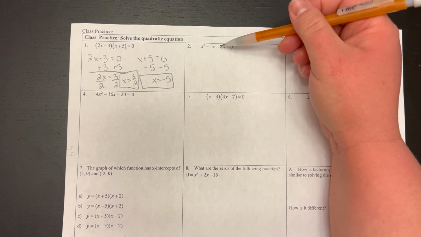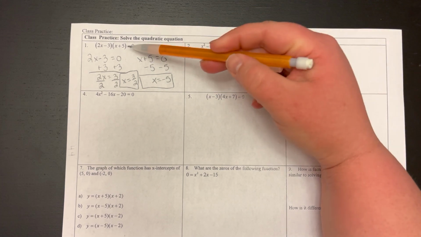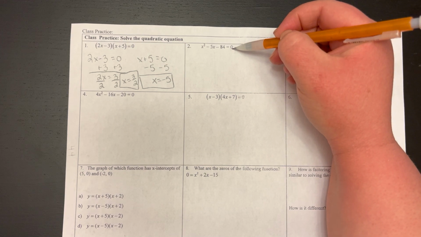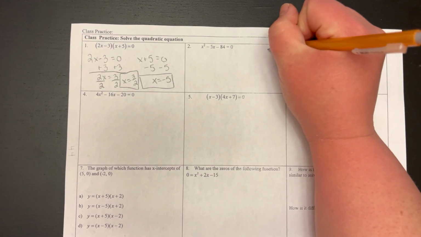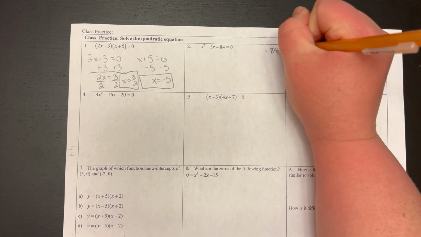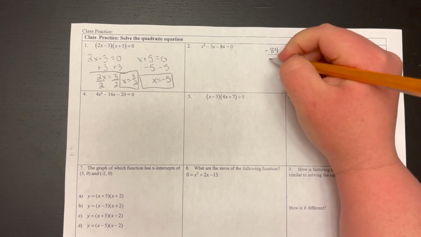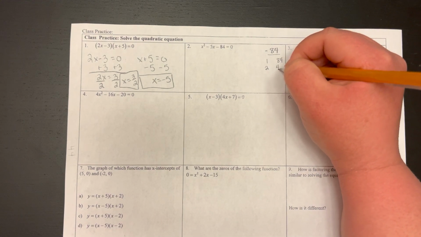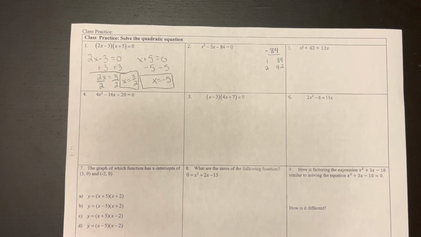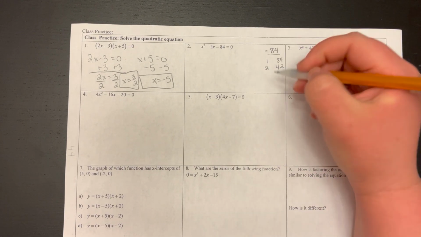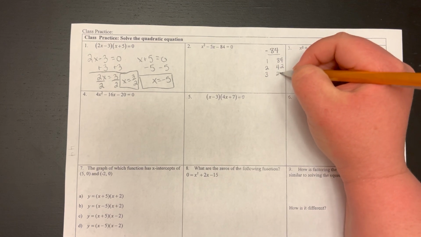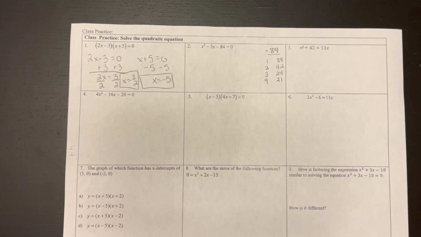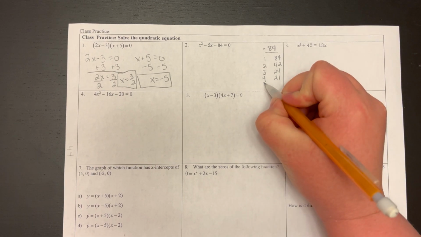X squared minus 5x minus 84 equals 0. It is not already in factored form, so we're going to have to get it there. But it is already equal to 0, so we can go straight into factoring. So negative 84 is the number I need to find all the factors of. So 1 and 84, 2 and 42, I believe 3 works, 3 and 28, 4 and 21, 5 doesn't work, 6 and 14.